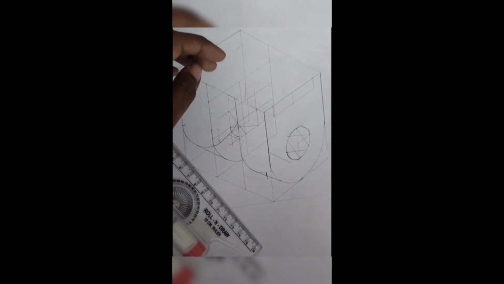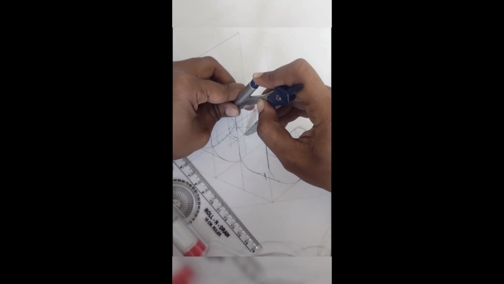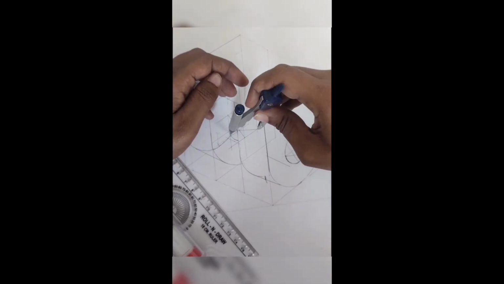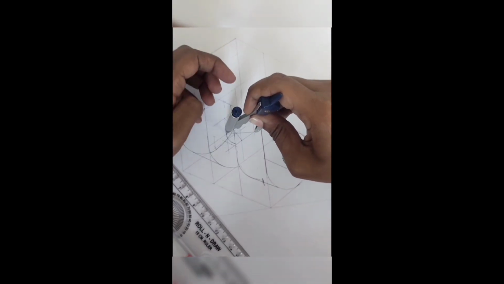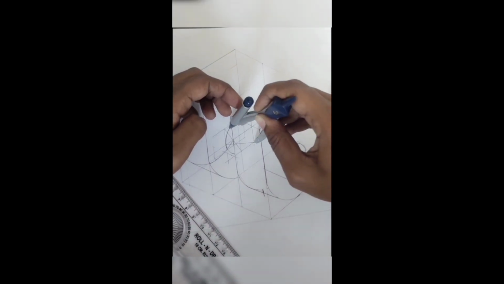You have to make a half circle, okay? So now it will look like this.